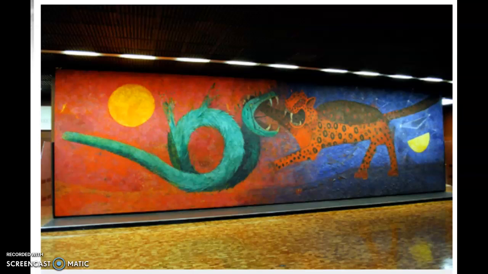Dualidad is a mural-type pictorial work by the Mexican painter Rufino Tamayo. This piece was created in 1964 and was used in the lobby of the James Torres Bode Auditorium of the National Museum of Anthropology.